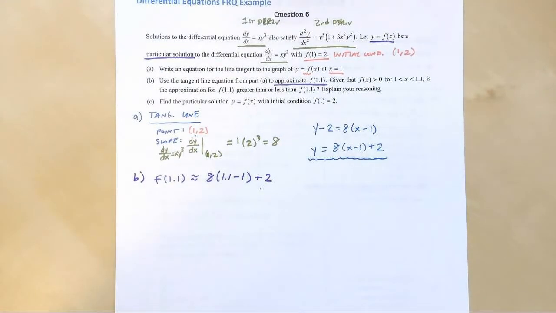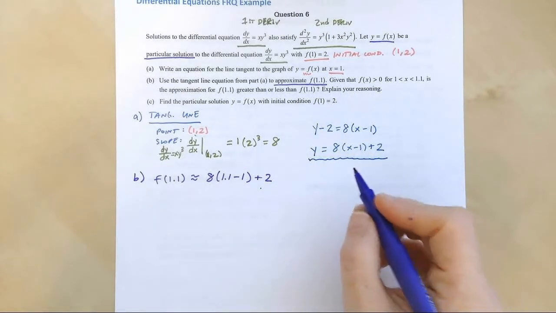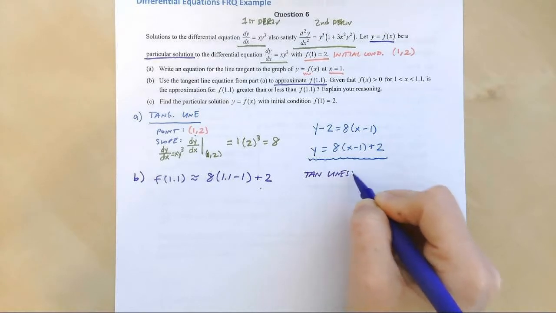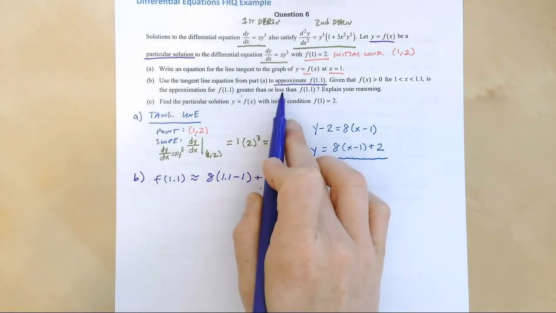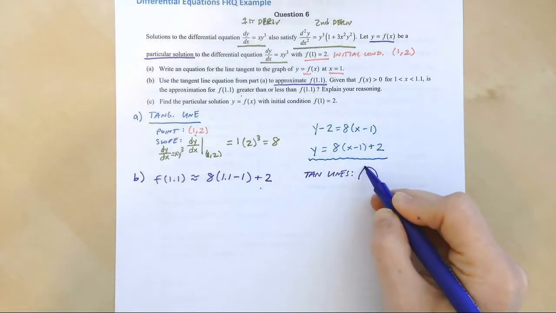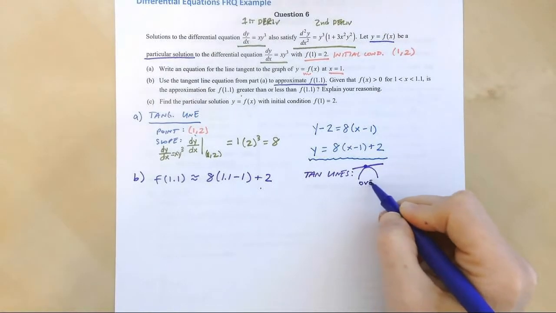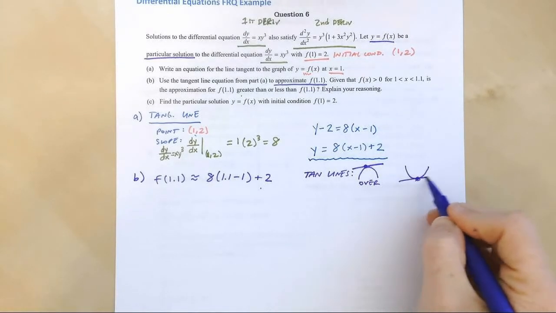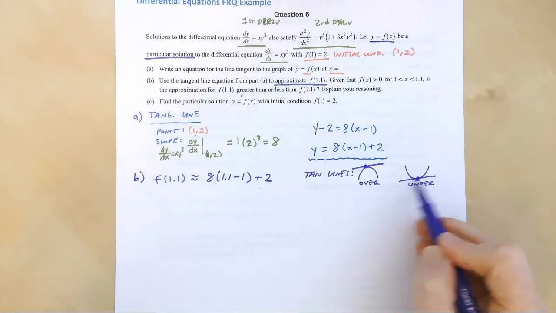Explain your reasoning. Okay, so for tangent line approximations, let's talk about really quick, we're just taking some notes. How would we know if our tangent line is a greater than or less than approximation? We would know based on the concavity. This tangent line is an over approximation because it's above the function. This tangent line is an under approximation because it's below the function.